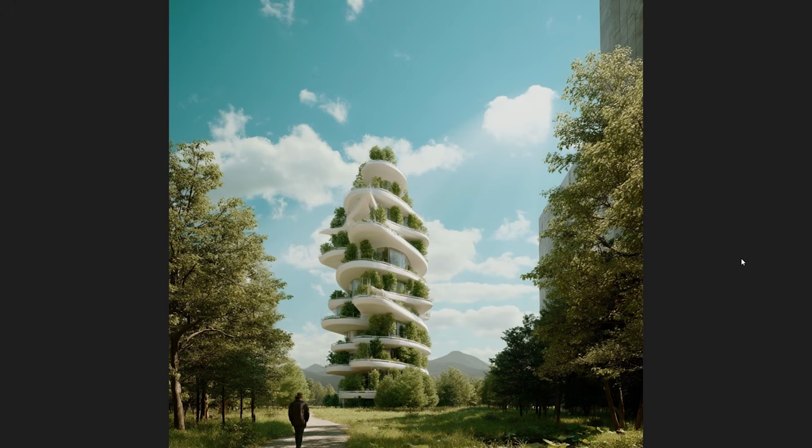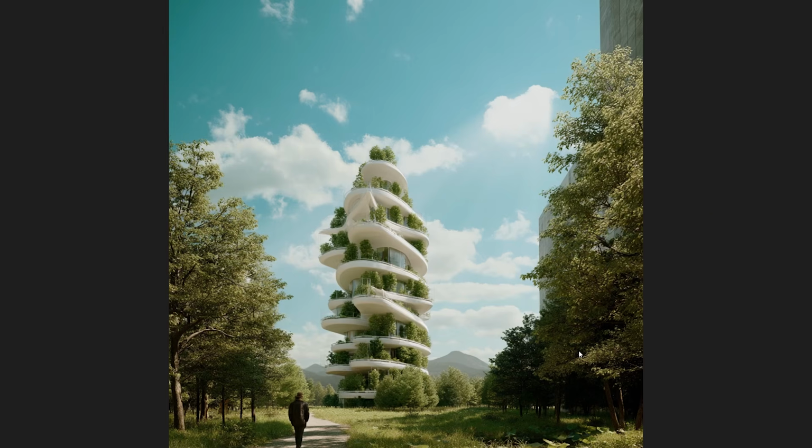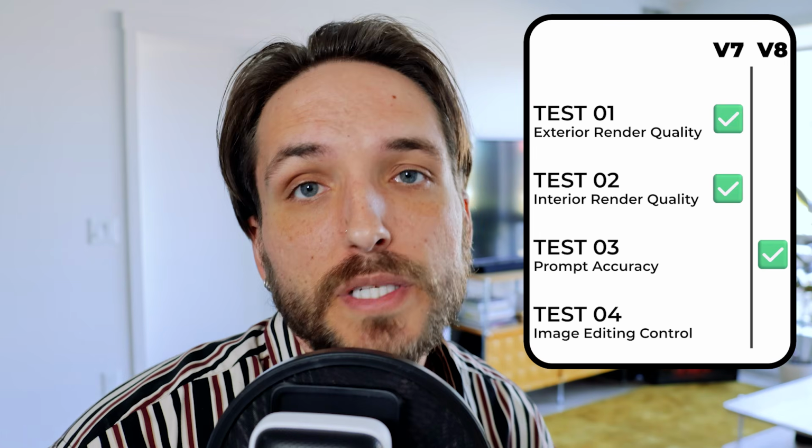Version 8 did slightly better, but it completely removed the urban context from the background, and it added this massive concrete wall to the right. It did change the environment quite a bit, but in the end, it did enclose the building. For the fourth test, whether Midjourney version 7 or Midjourney version 8 is better at image editing, I think they're both pretty terrible, and I'm going to give them a tie on this one.